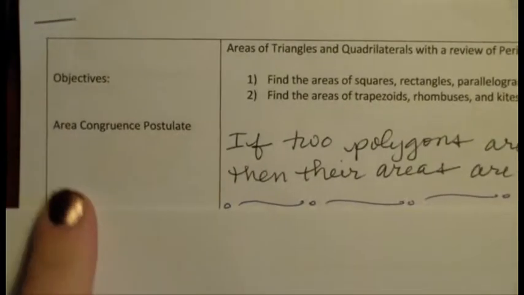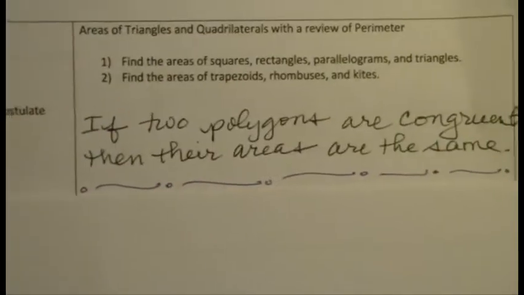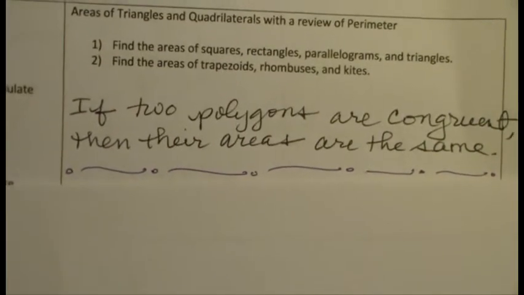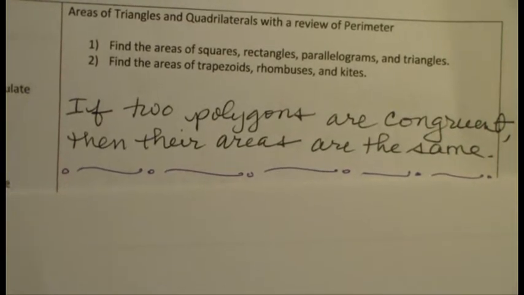So we're going to start off with the area congruence postulate. This postulate says if two polygons are congruent, then their areas are the same.